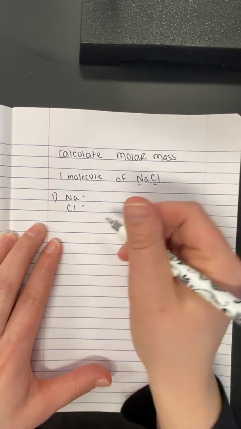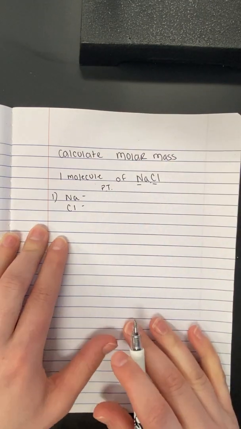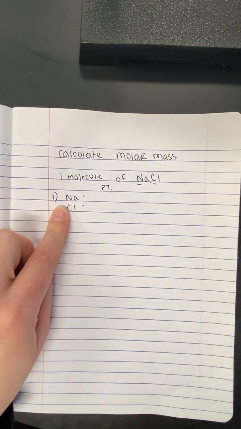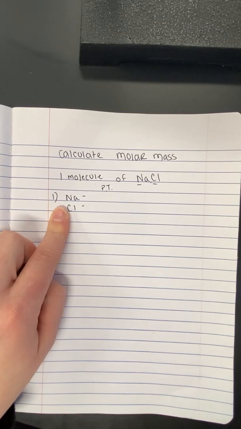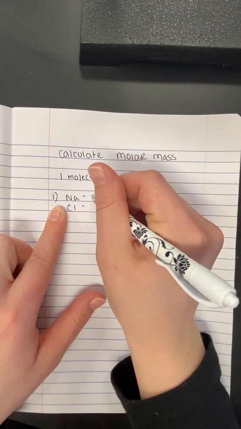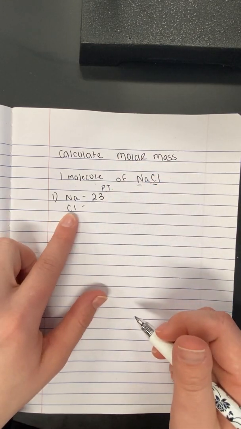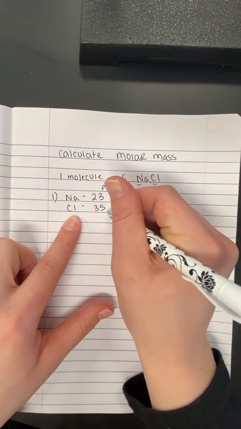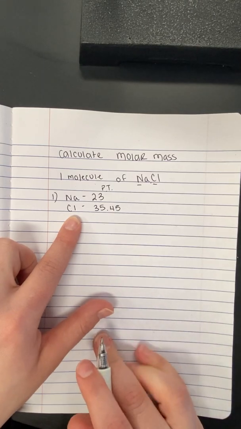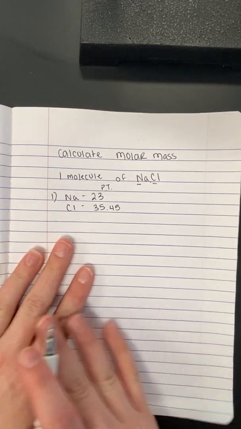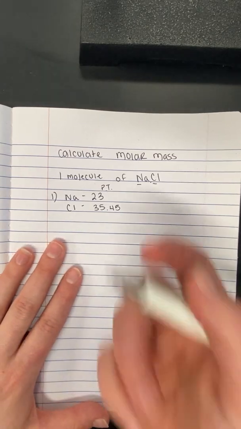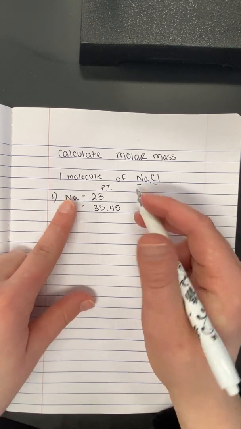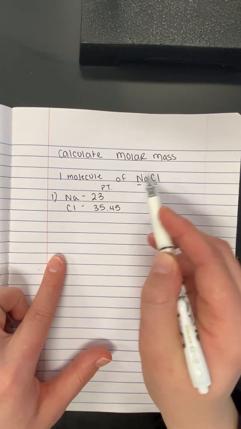Next up, I need to find my periodic table. This is the point where I need to figure out the atomic mass of both sodium and chlorine. Sodium has a molar mass of 22.99. We can round it up to 23 for this sake to keep things easy. And chlorine has an atomic mass of 35.45. I'm going to keep the decimal place there because 0.45 is too close to 35, but not close enough to 36.